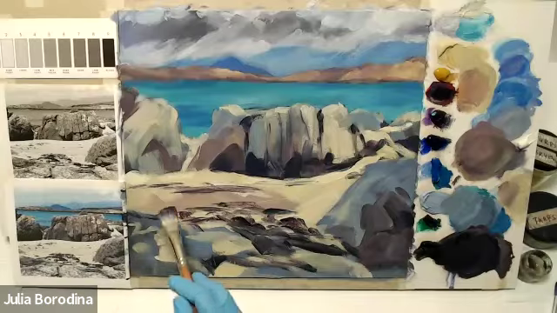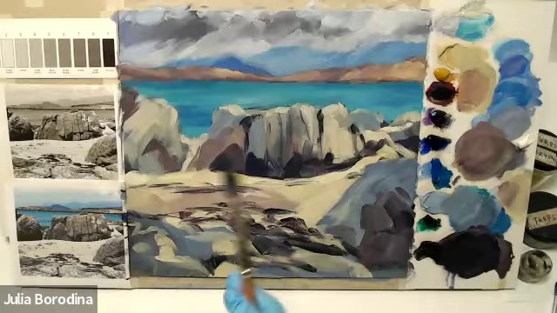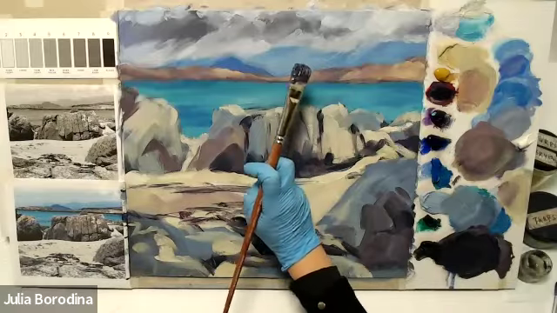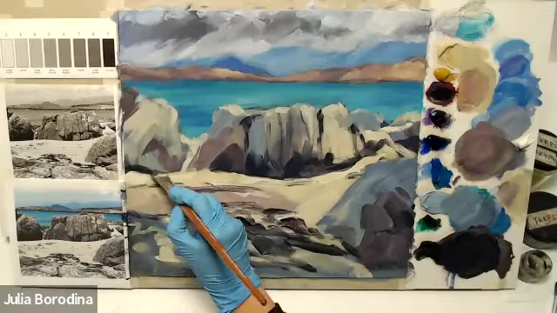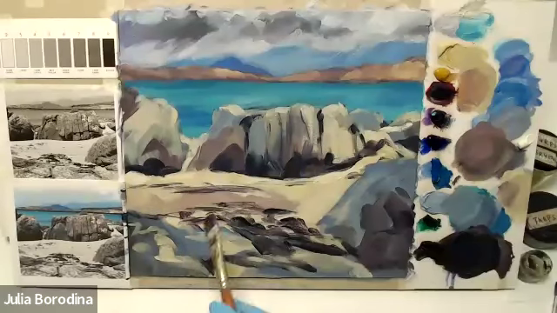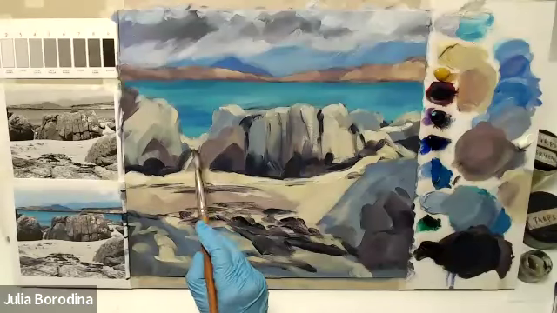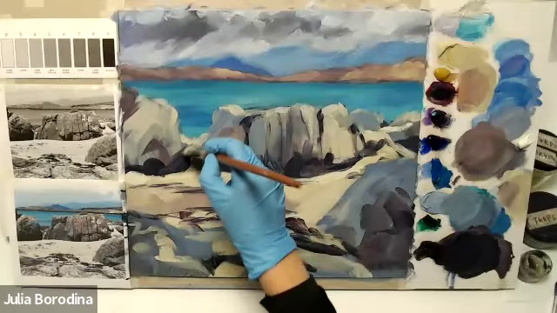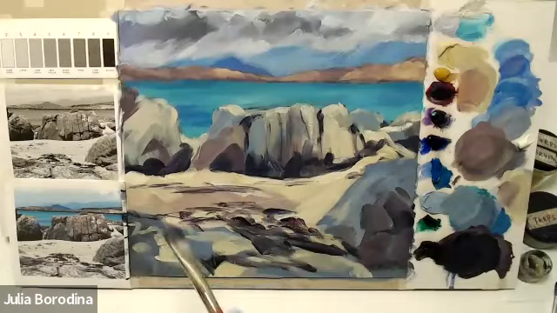I wanted to keep this rock slightly light. It's very dark on the photo, but I think it will be quite good. Tiny bit of a shadow maybe. I think it does look quite good together without too much darkness.